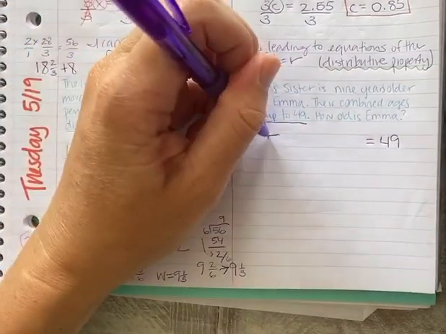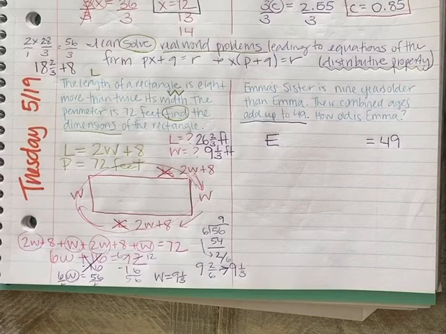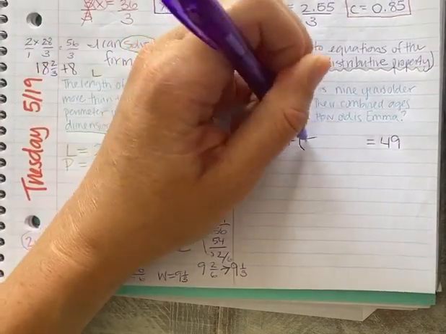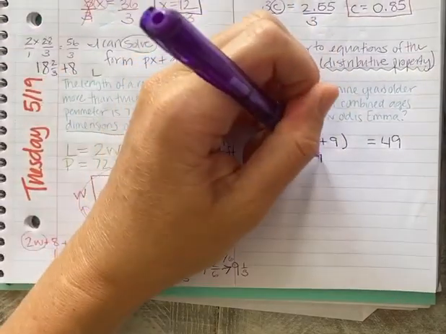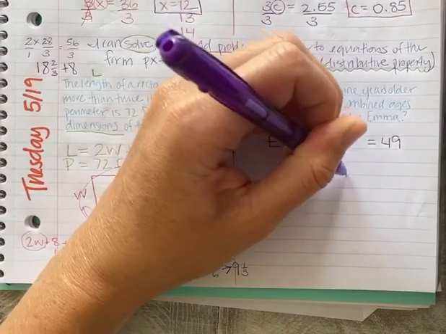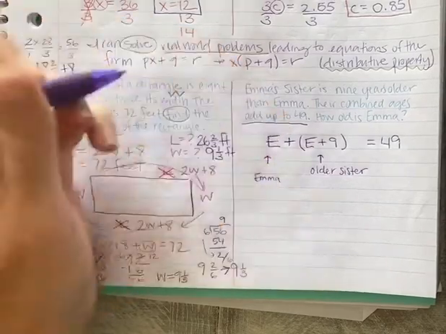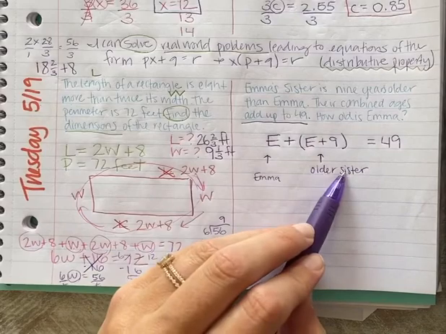So if we had Emma's age, we'll call E for Emma. If Emma's however old she is, and her sister is 9 years older than that, how would we show 9 years older than Emma? Well, we would add 9. So Emma's age plus, I'm going to put her sister's in parentheses, E plus 9. So this is the older sister, and this is Emma.